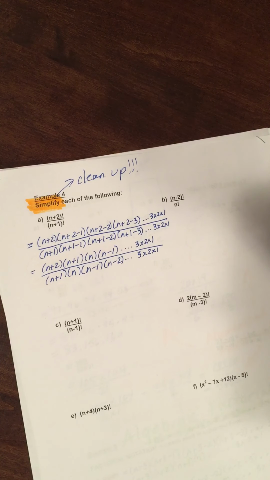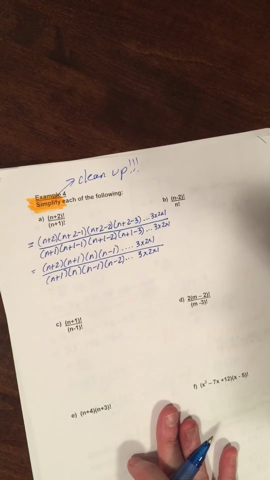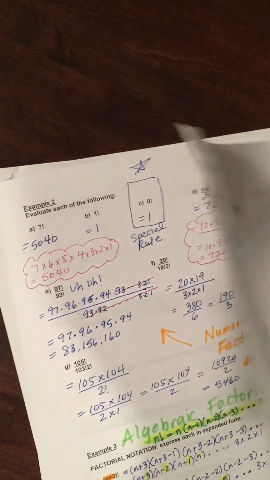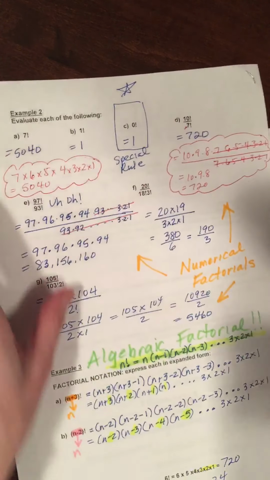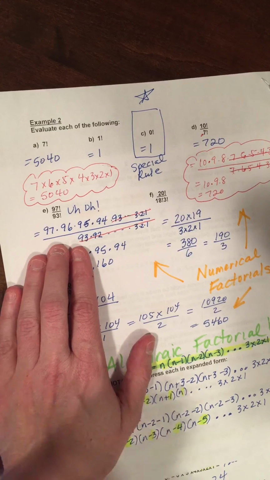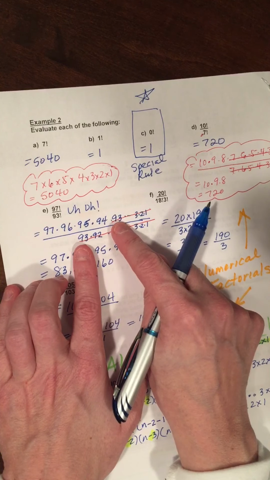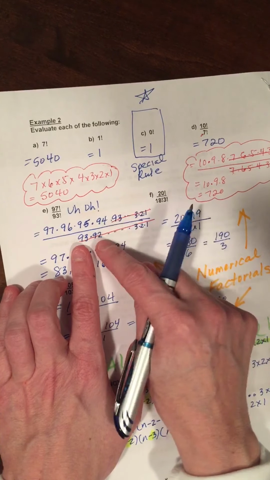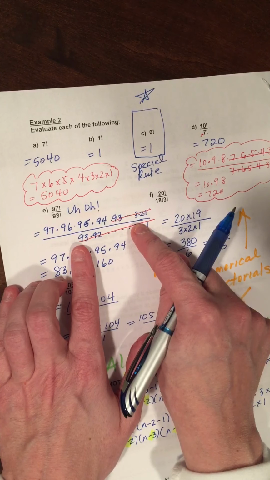Well, can you take a look in the numerator and in the denominator and see if you see sort of like a pattern of repetition? Now, hold on. Let me explain to you what I mean by that. Remember when we first did the 97 factorial over 93, and we wrote it out in long form, and then all of a sudden we noticed that from 93 on, in both the numerator and the denominator, it was a repetitive pattern, and we could cancel it?